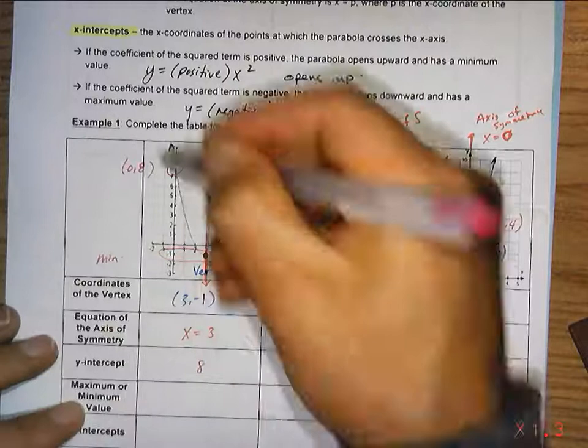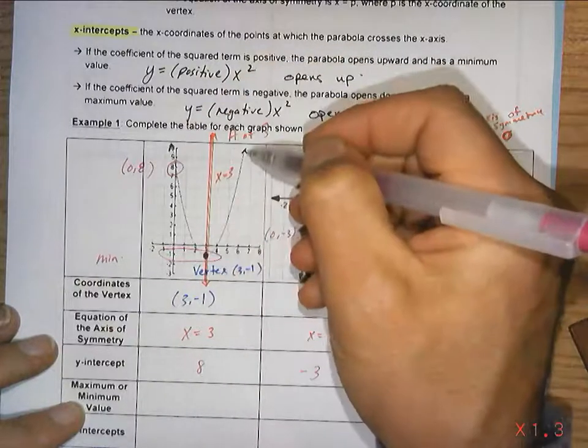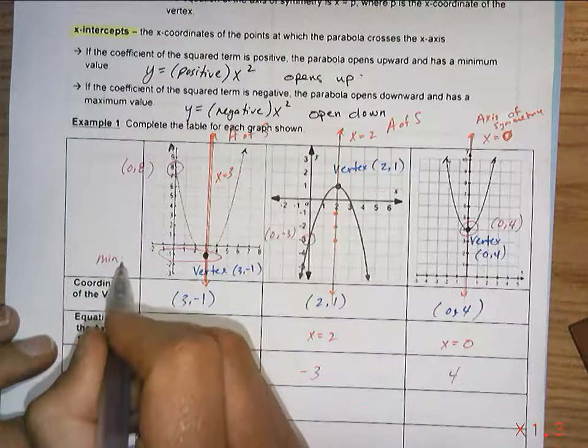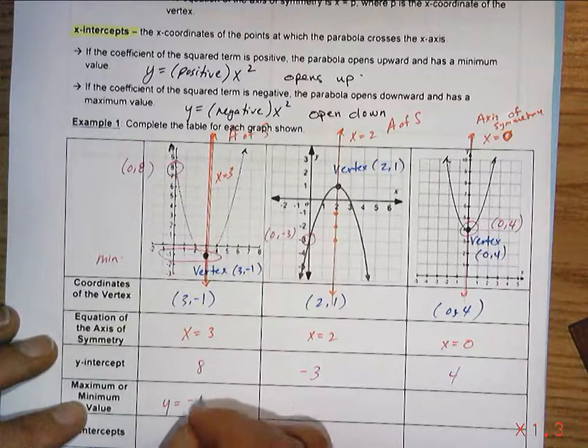Now notice a minimum occurs when the parabola opens up. Because if it opens up, there is going to be no maximum. It's going to keep going. So it has a minimum value of y equals -1.